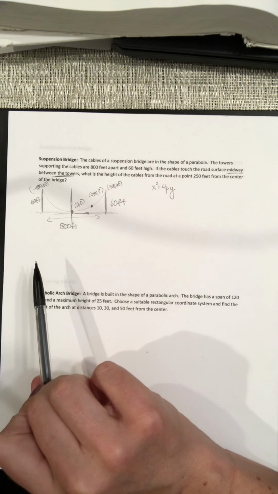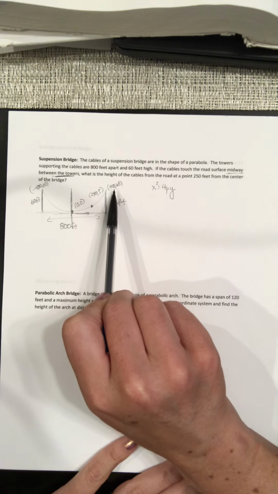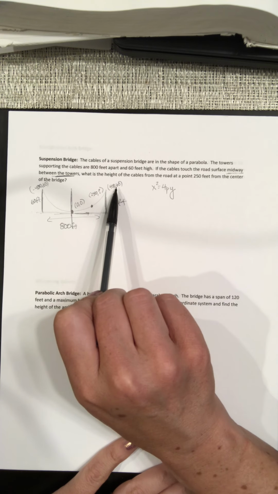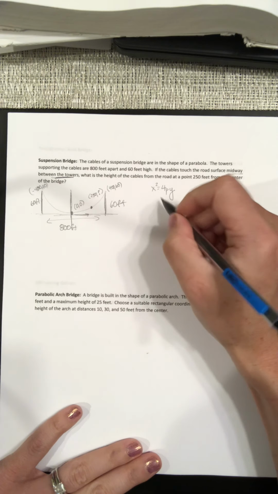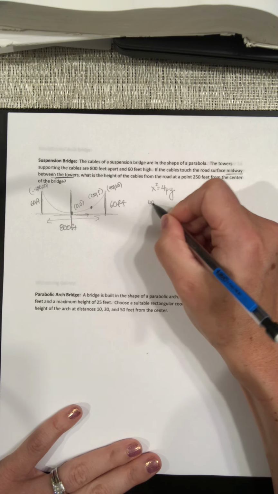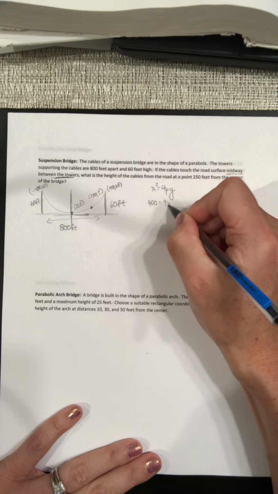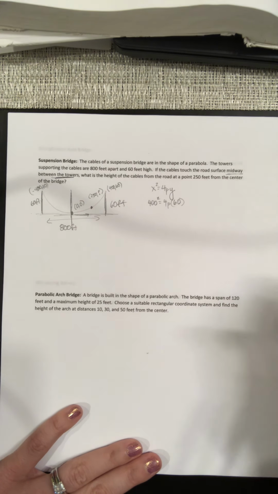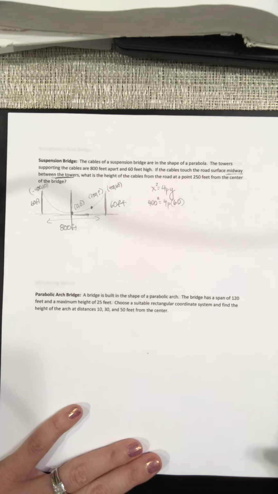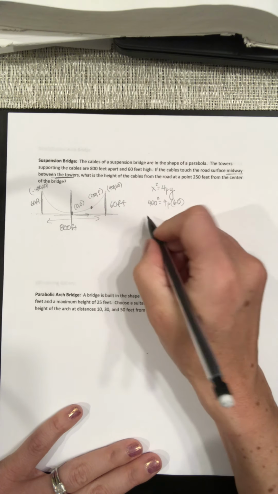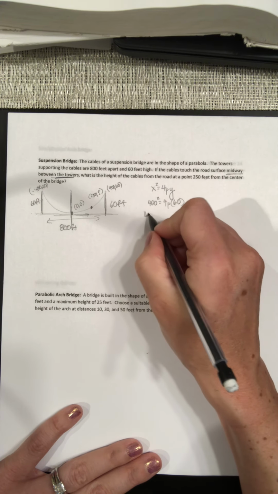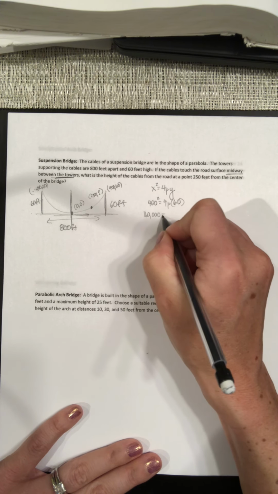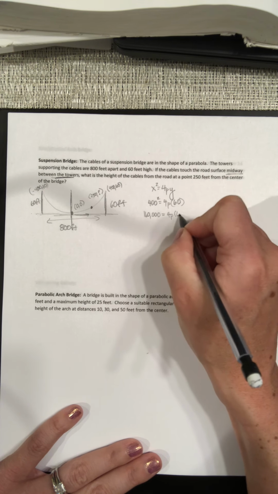The first thing I'm going to do is plug in the point that I know, just like we did before. But now I'm not going to solve for p, I'm going to solve for just 4p. So I've got 400 squared equals 4p times 60. 400 squared is 160,000 equals 4p times 60.